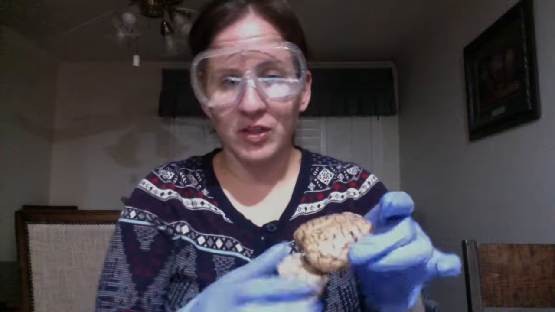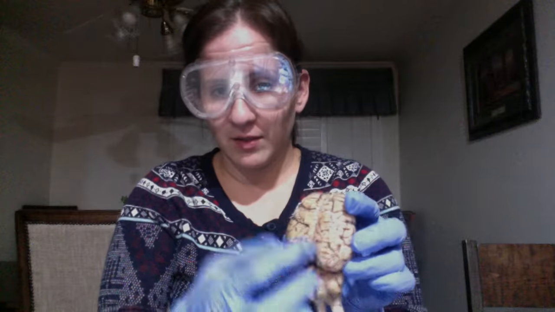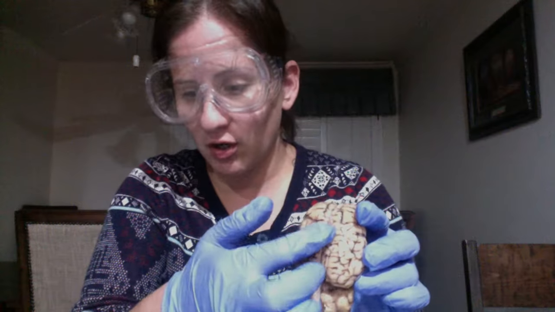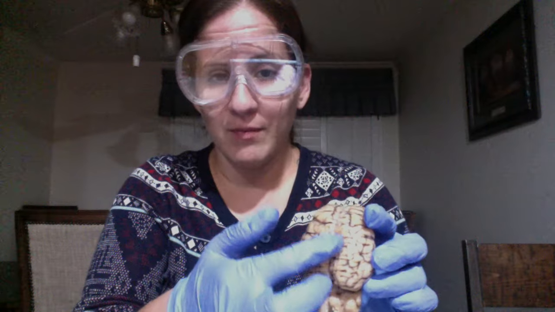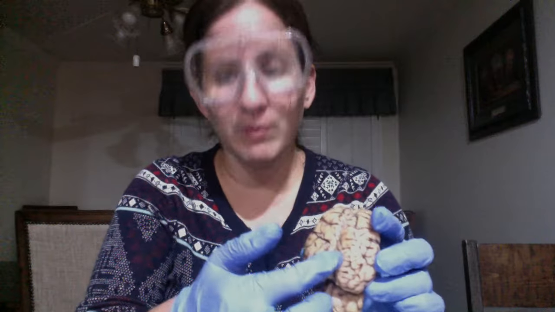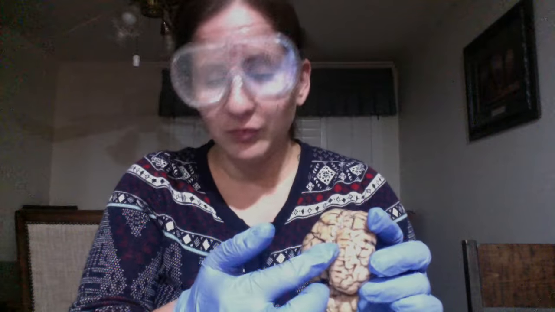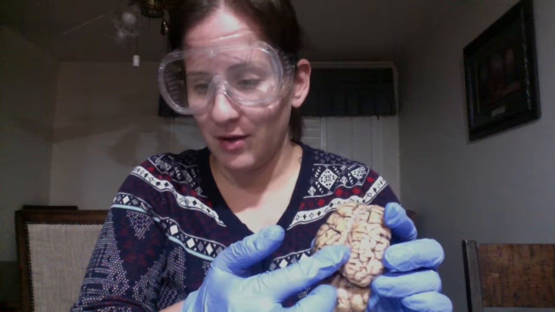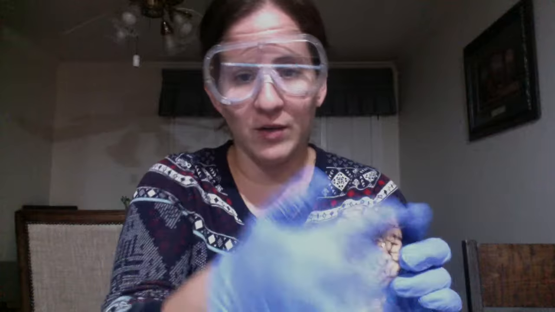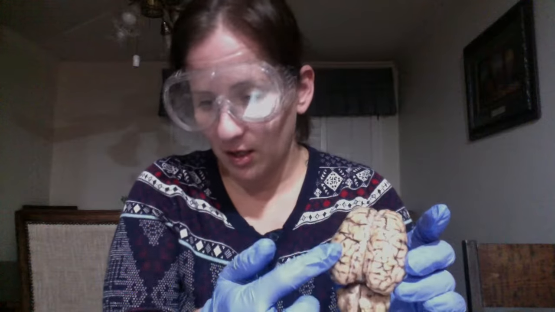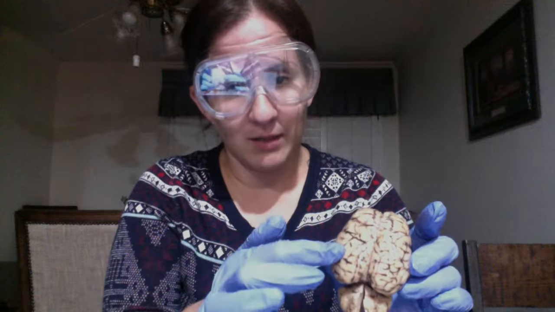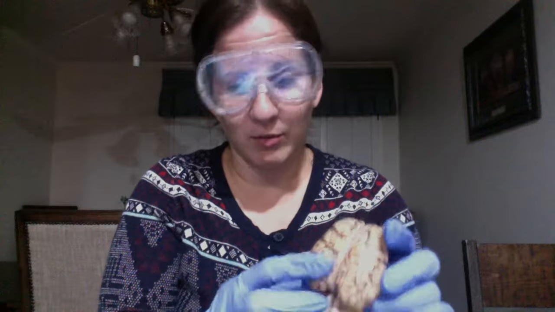My sheep brain's already cut, so there's a line right here. This line is called the longitudinal cerebral fissure. So cerebral fissure, it's a shorter word. We also have the cerebral hemisphere, which is all this here. All these little black lines you see, that would be the cerebral hemisphere.